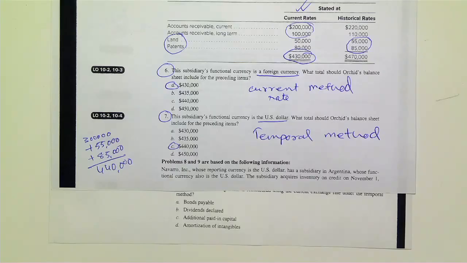Journal entries, either on Connect or by hand. For journal entries on Connect, you can either combine the big entries, like payables, or break them out and write them. Both ways will be good.